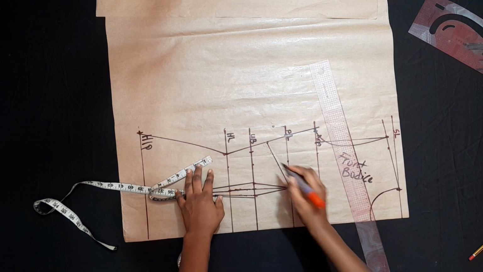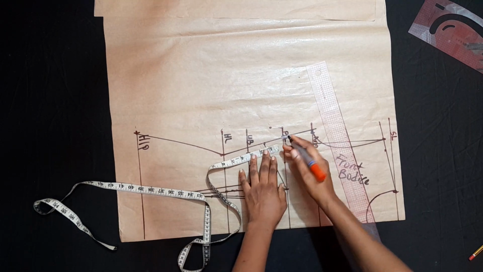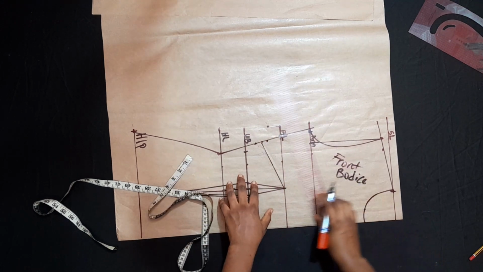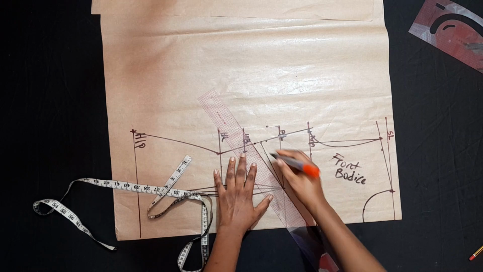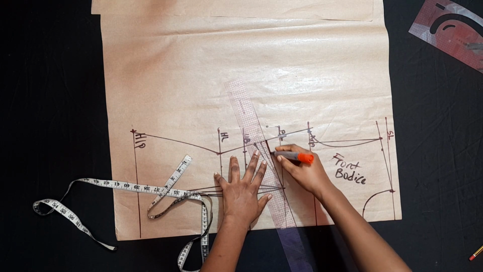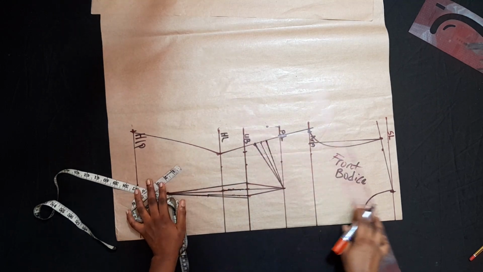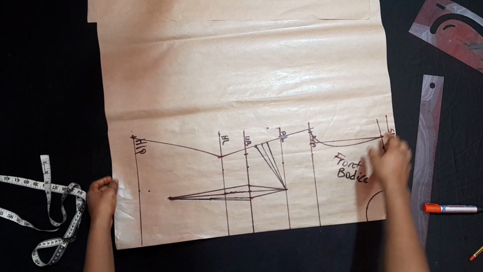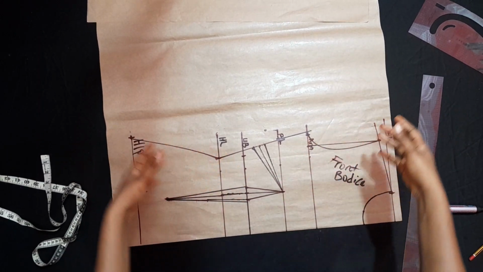And I'm going to go up by ½ inch on both sides of this line that I've created. I'm going to connect it all the way to this point. I'll explain the reason for this dart after cutting the back piece. So now I'm going to show you how to cut the back bodies.